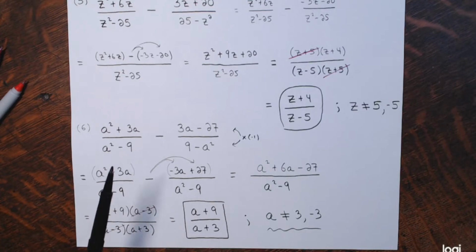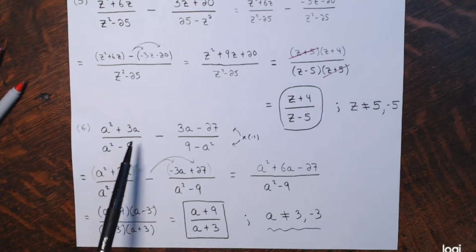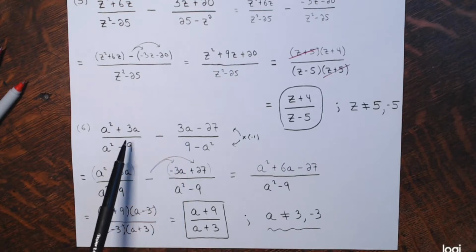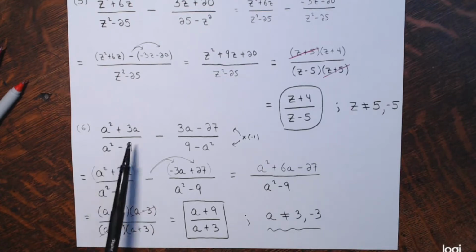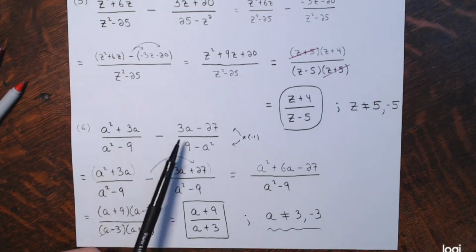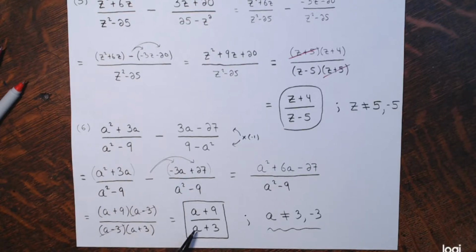Replace a, and I'll leave it to you. Test out some values of a. If I replaced a with 0, this expression and this expression would both have a value of 3. If I replaced a with 1, this expression in the original and this expression would both have a value of 10/4 or 5/2, 2.5, and so on. And again, I leave it to you to test different values of a, as long as they're not 3 or negative 3, because you get undefined expressions that way.